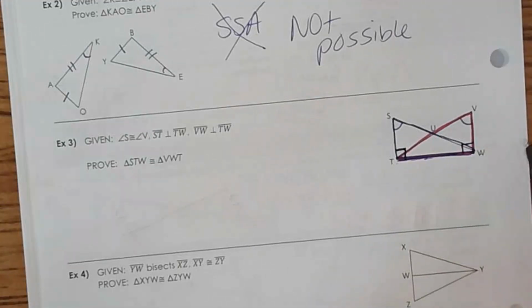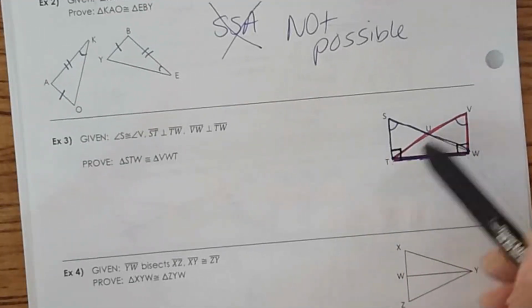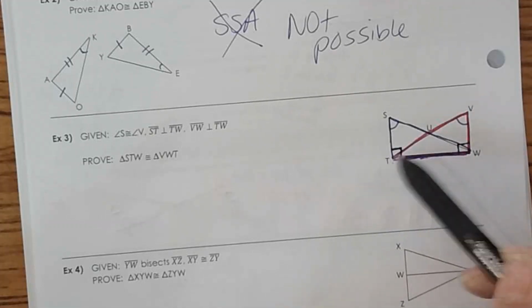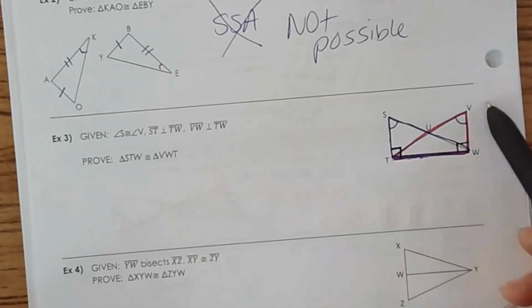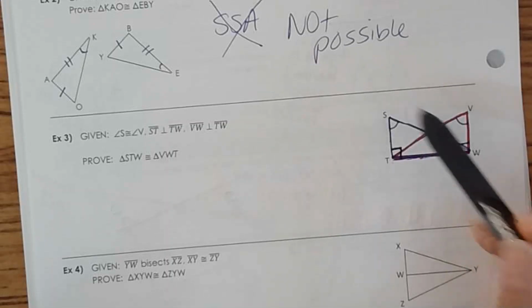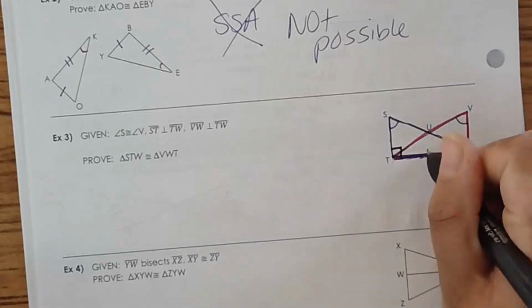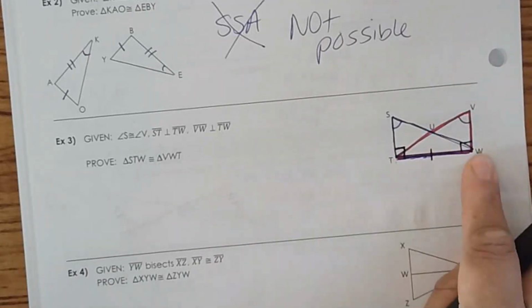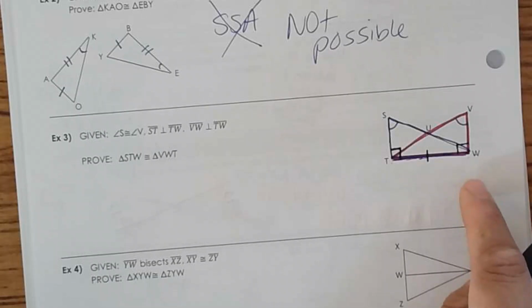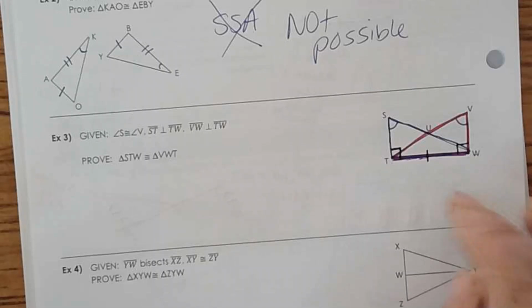I don't know that. I don't know anything about these diagonals or the hypotenuses, right? Both of those, I don't know anything about it. They didn't tell me anything. But what I do know is this segment here, the overlapping segment. I know that TW and WT, both of those are going to be referring to the same thing, but for two different triangles.